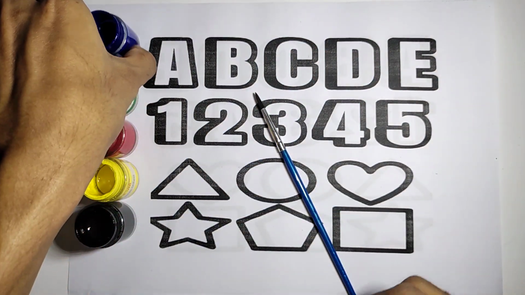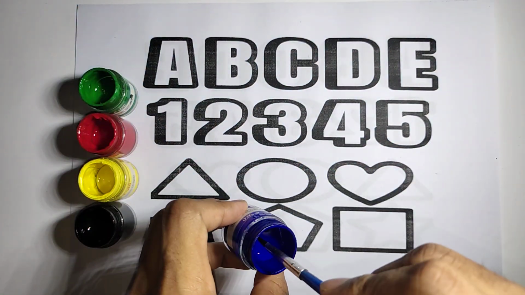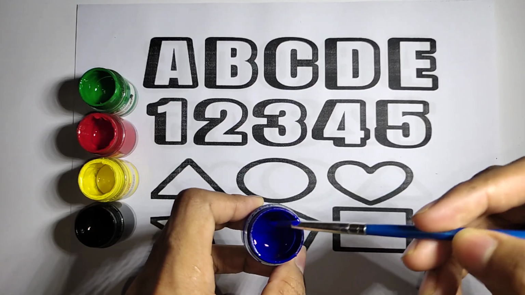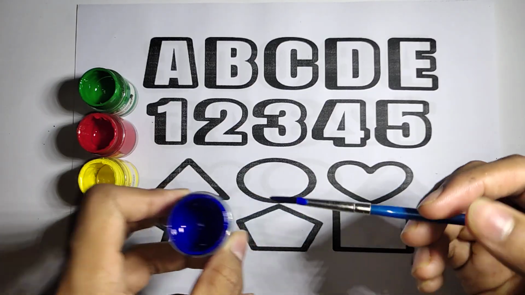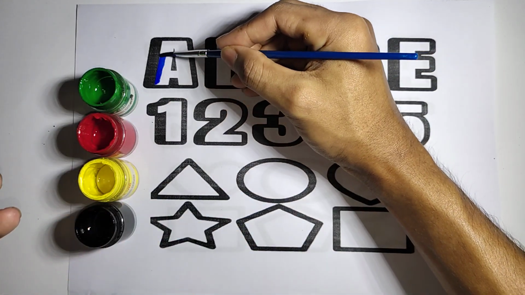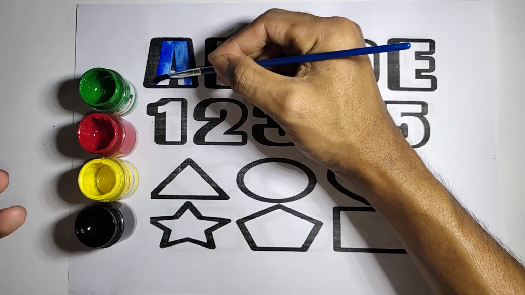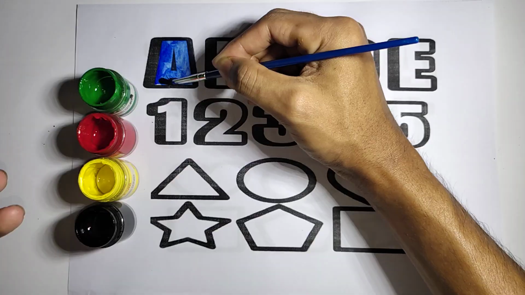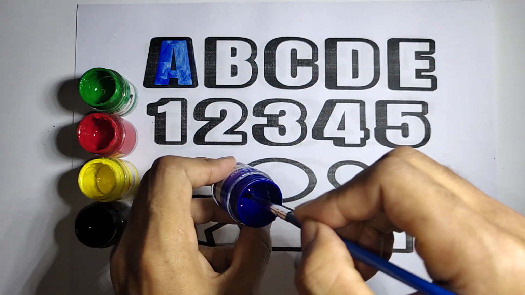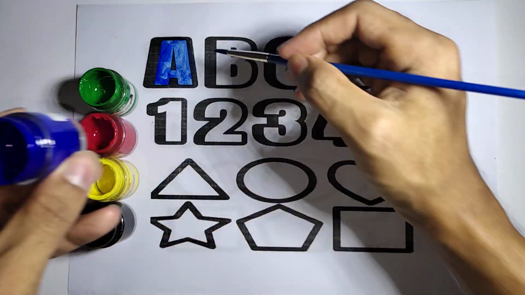Today we draw capital letter alphabets, numbers and 2D shapes. First we use blue color and now we draw capital letter alphabets. First we draw A. A for apple. The next one is B.